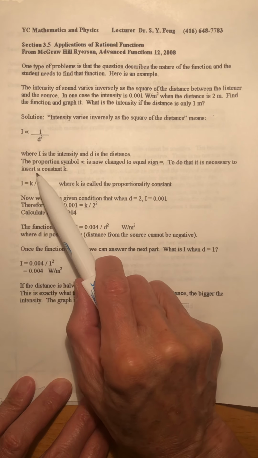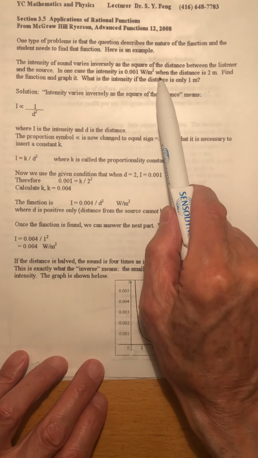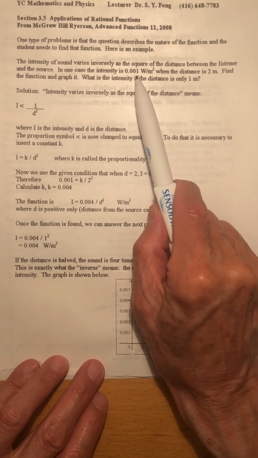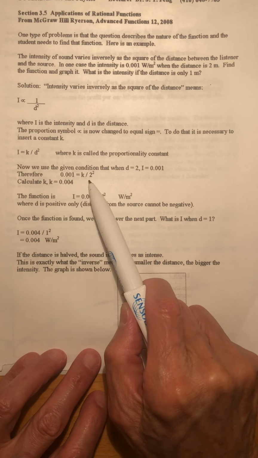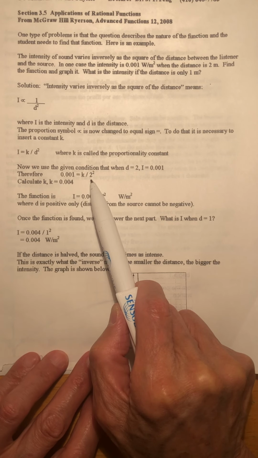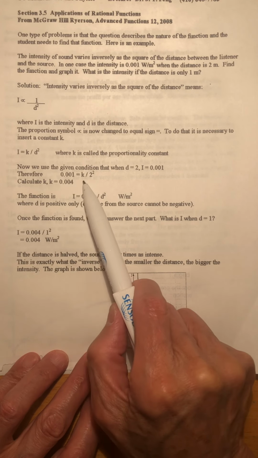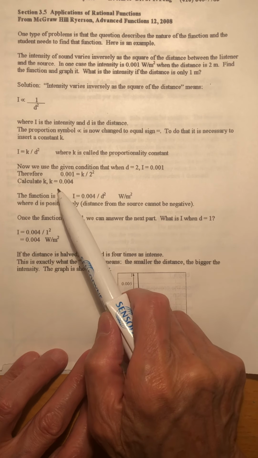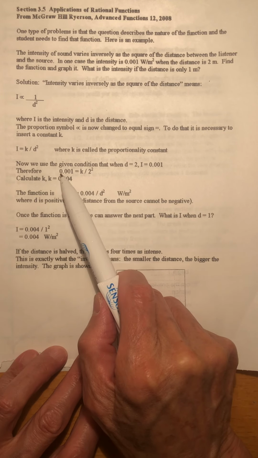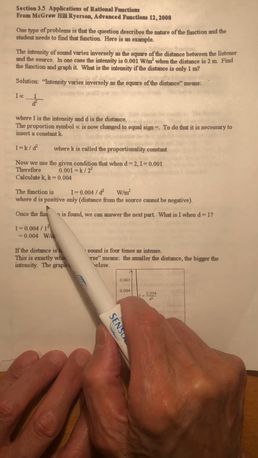Once I have this function, then I can use the conditions that here. This is a condition. When distance is 2 meters, the intensity is 0.001. So I put 2 meters there. Here, look here. I put the distance equal 2 meters, and the intensity is 0.001. From this, I can find k. 2 squared is 4, therefore k is 4 times 0.001, which gives you 0.004.